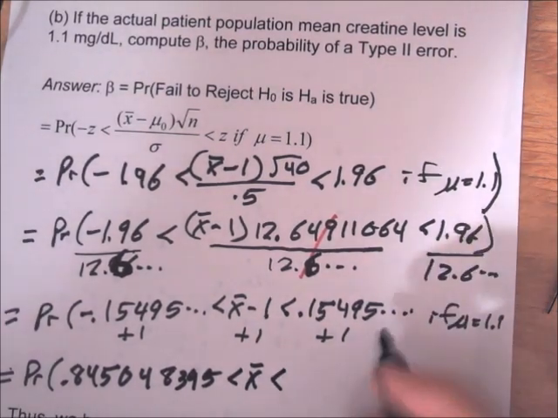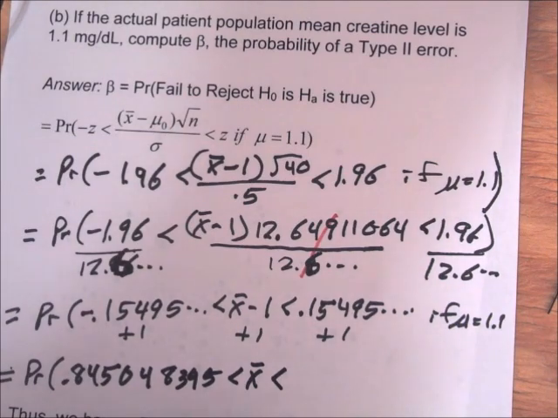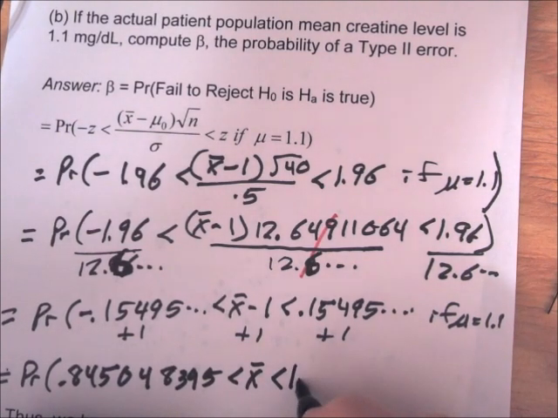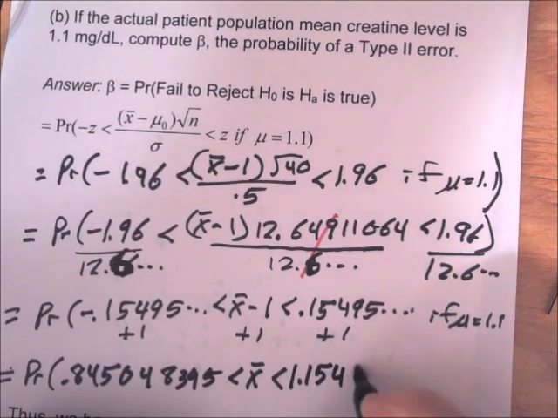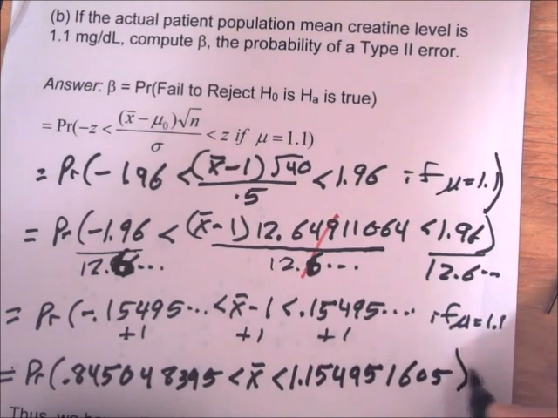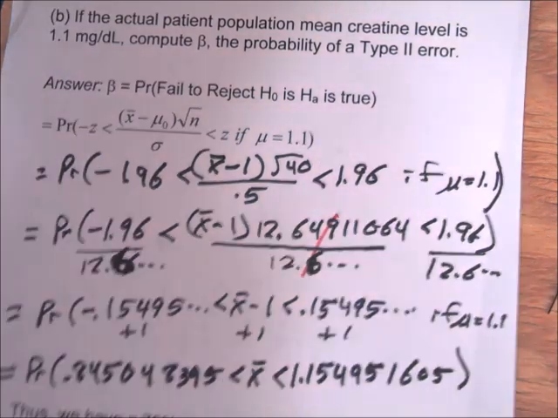And then the 1 plus the 0.15495 is going to be the 1.15495 1605. And then it's if mu is equal to 1.1.